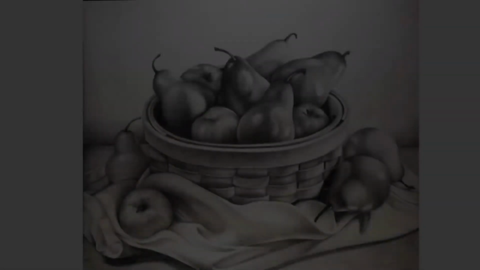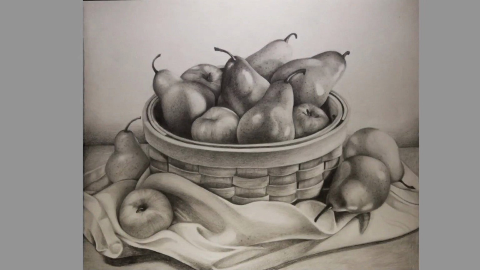So first, Corey, how does this basket of pears make you feel? Upset? Why? I'm allergic to everything in that basket.